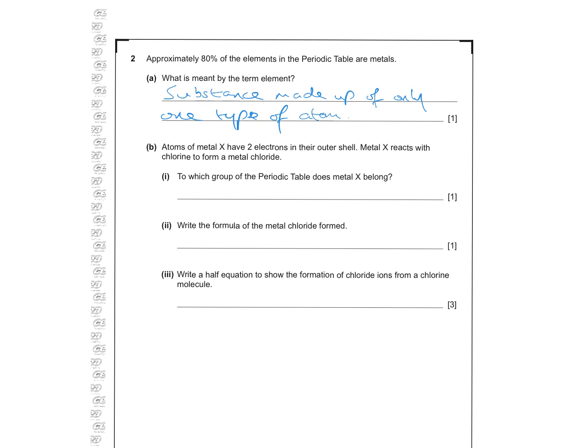B part 1. To which group of the periodic table does metal X belong? Well, metal X has 2 electrons in the outer shell. That means it's going to be in group 2 because group number equals the number of electrons in the outer shell.